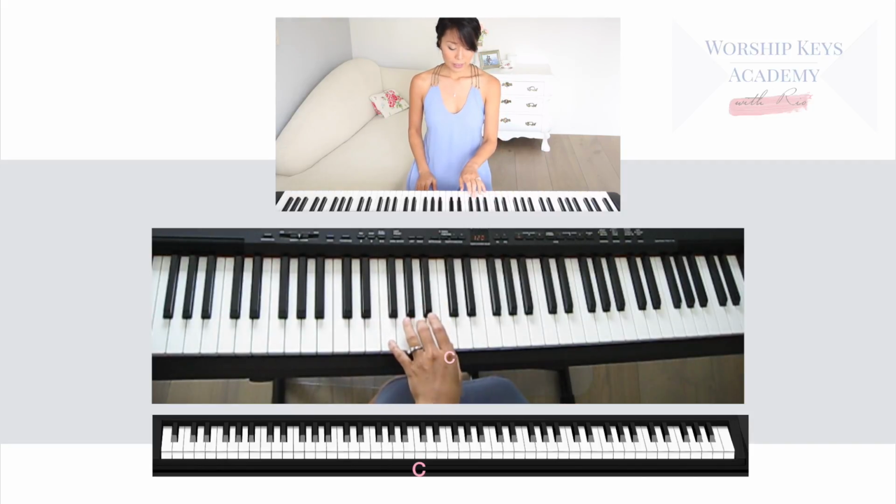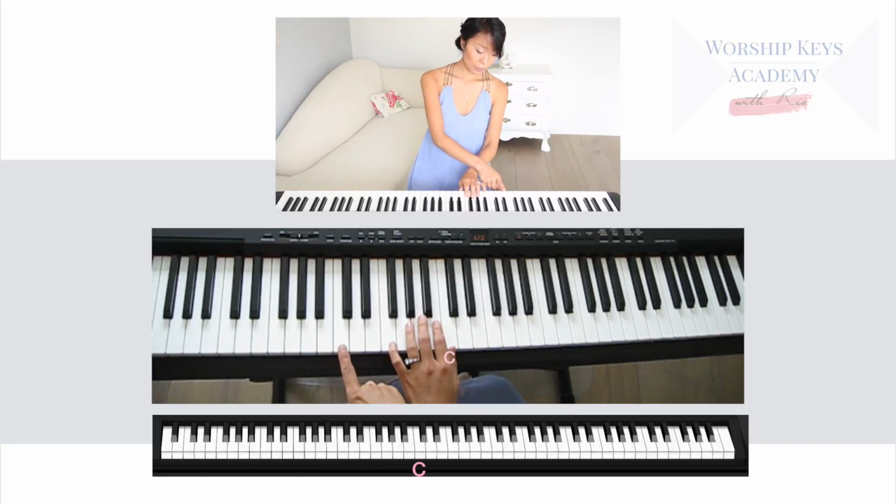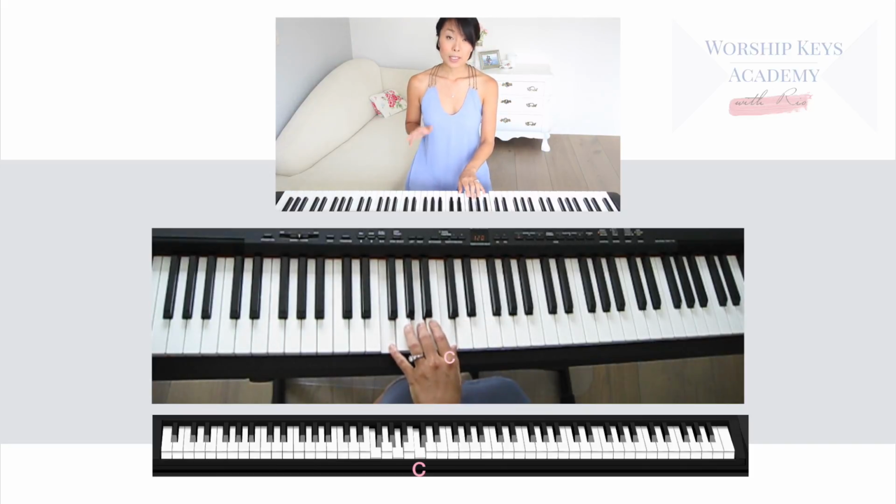So what about the F major chord? Let's look at the lowest note that is on the left, so that's an F. So if we count from the C, which was 1: 1, 2, 3, 4. So we can call the F major chord the 4 chord.